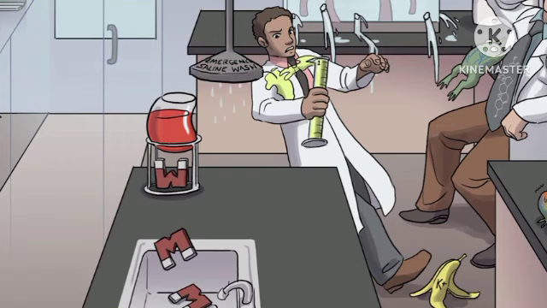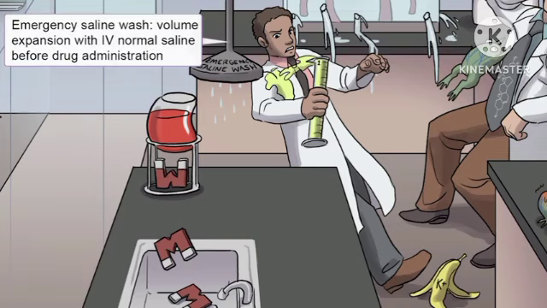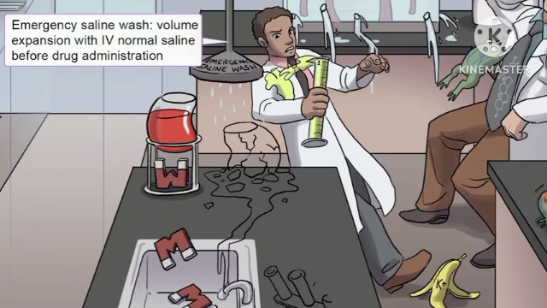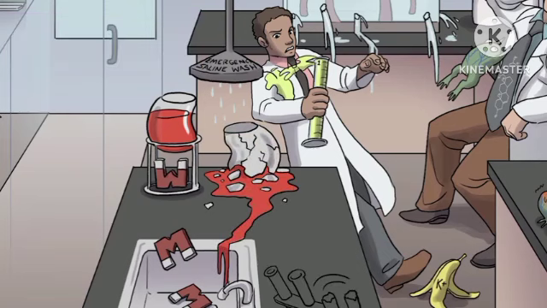Volume expansion with IV normal saline is usually initiated before drug administration in order to ameliorate the initial decline in GFR and prevent ensuing renal damage. To represent this, we have an emergency saline shower next to our chemist, who is embodying all that is nephrotoxic about amphotericin. Now would probably be a good time to use it.